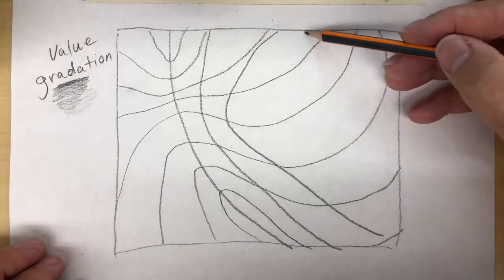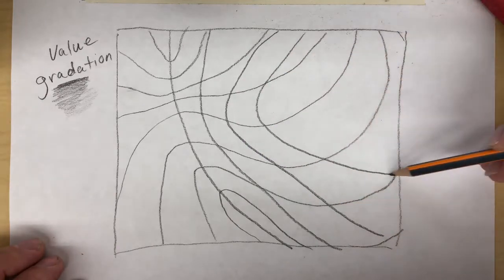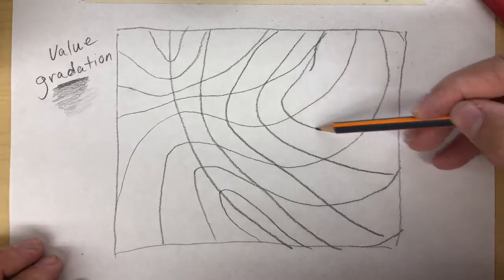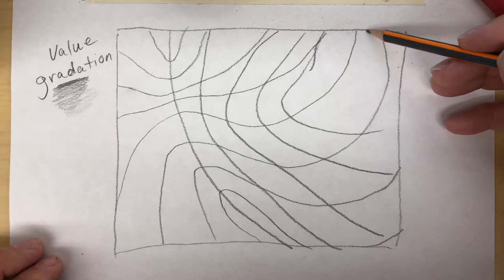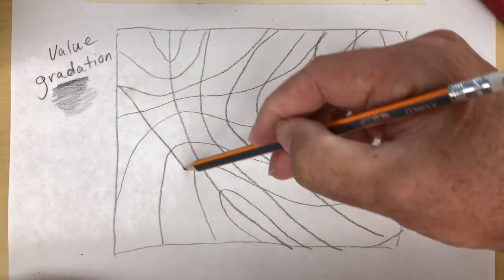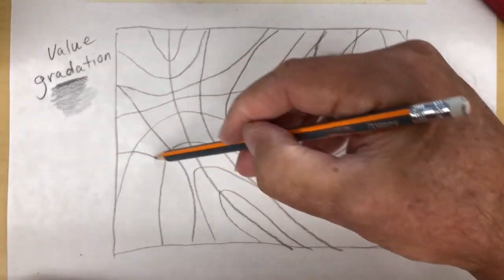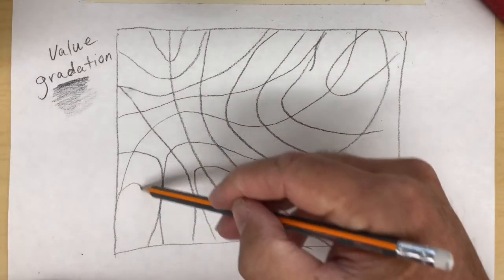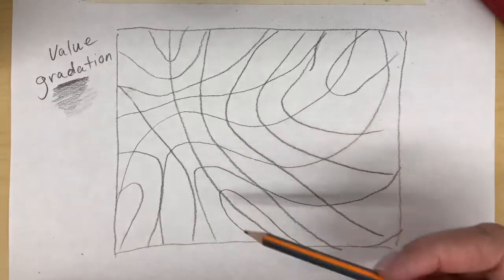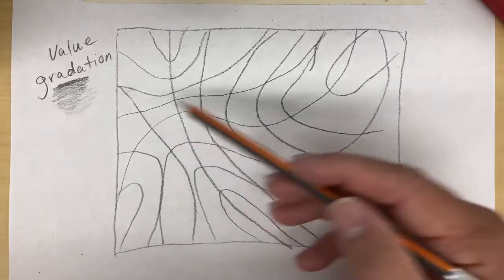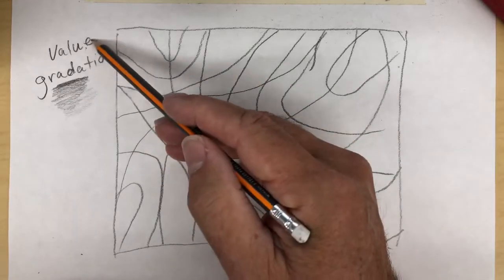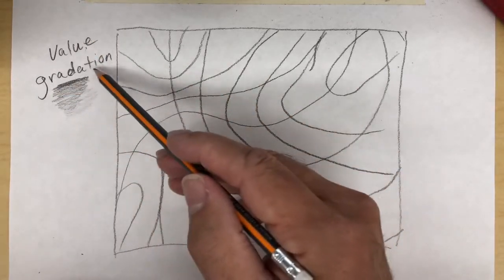Now it's gotten weird because my first lines were so weird. But that's okay. Really all I'm doing is dividing this up into areas. And so I want to create gradations, values, from dark to light. That's what a gradation is.